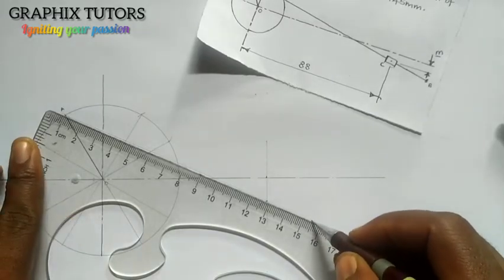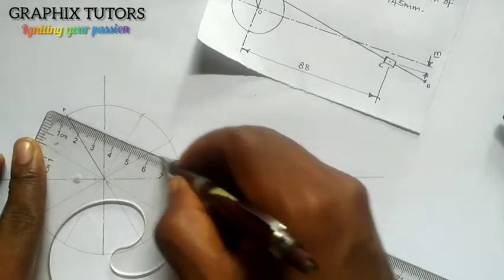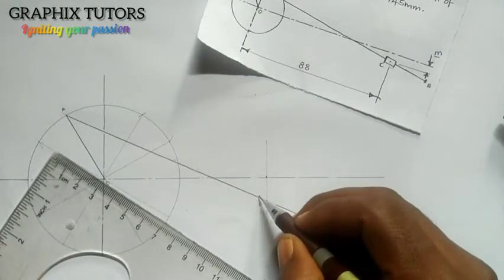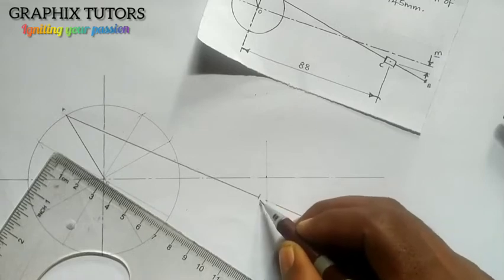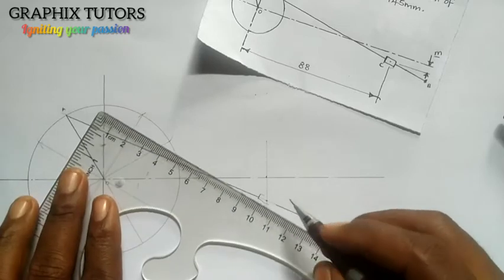So it means that from this point, I will have this. From here also, I will have this. So I'm taking it. So my pivot is somewhere around here. Right? So the point C is somewhere around here. And just put that here.